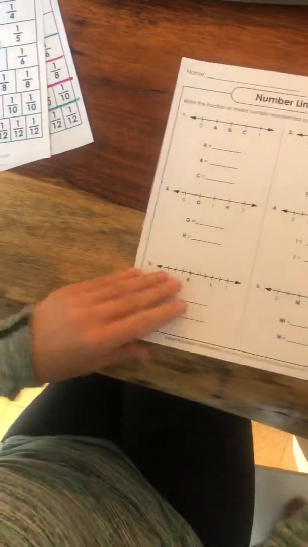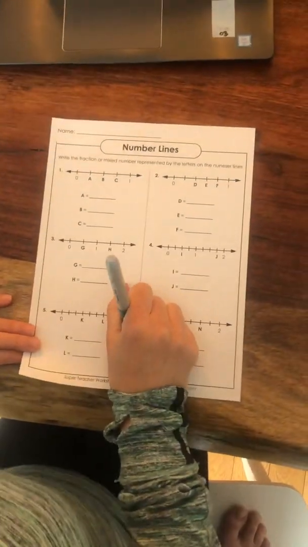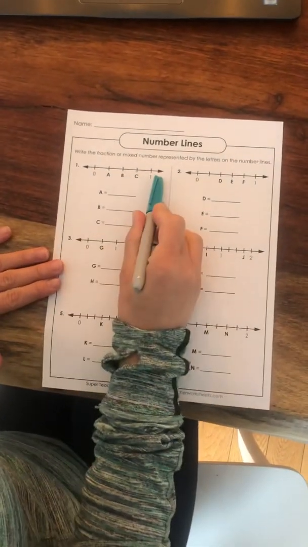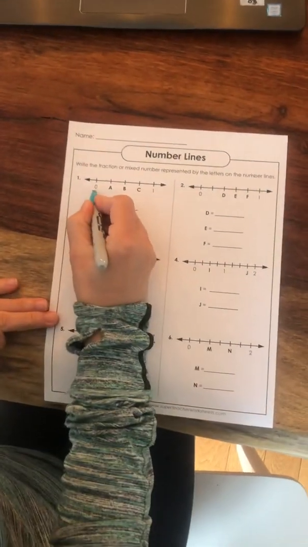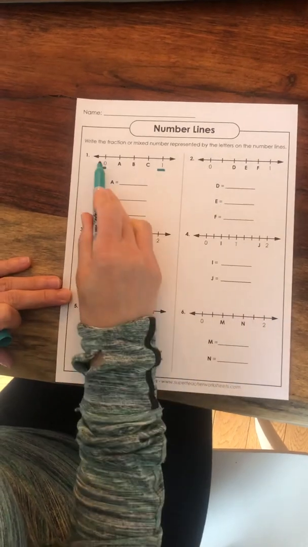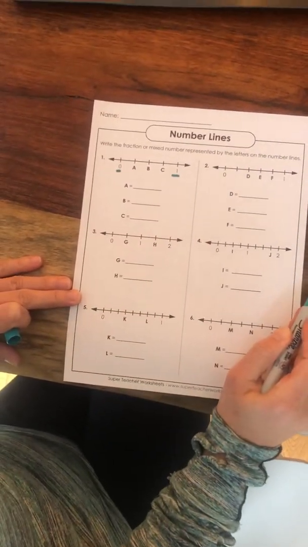Now, another quick activity that I want to show you, I put some of these papers on Edsby for you to download and print off to do. But this is a number line, and it's not labeled. But what you do is you look, here we have 0, here we have 1. You have to see how many pieces it's divided up into, because all of the number lines are divided up into different pieces.